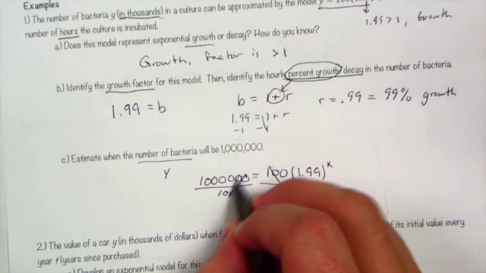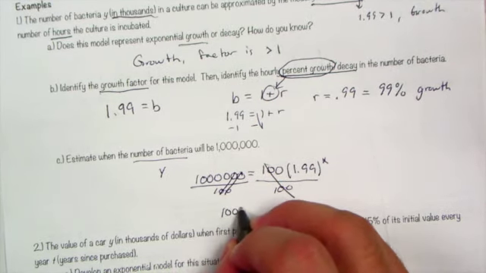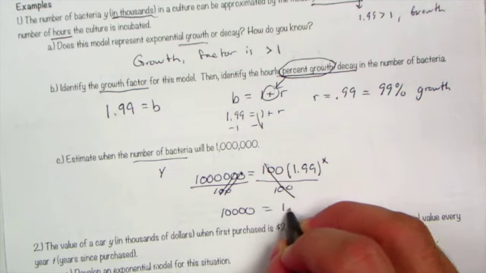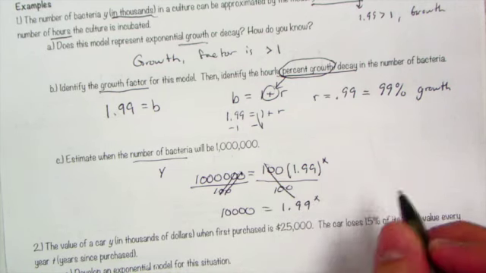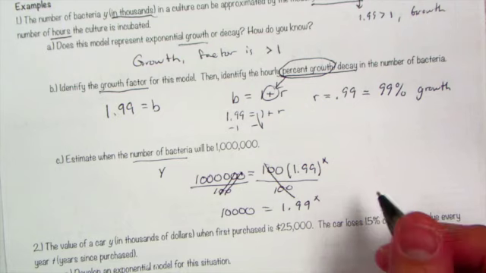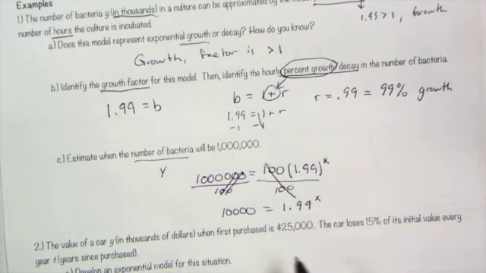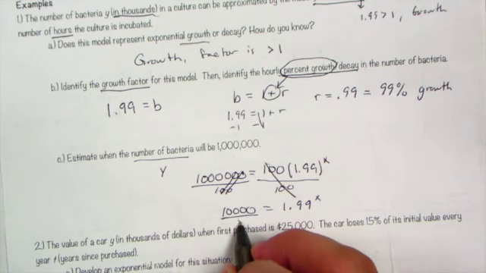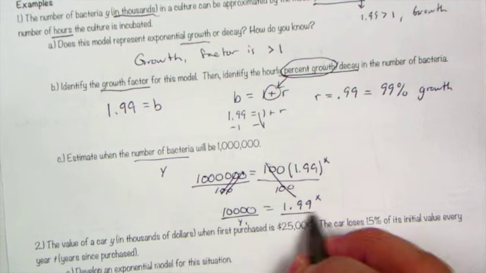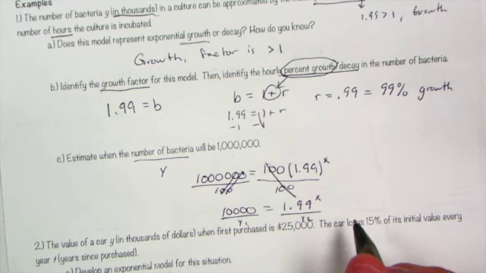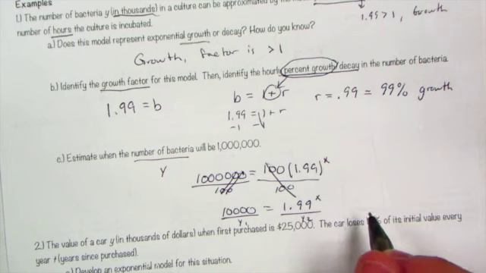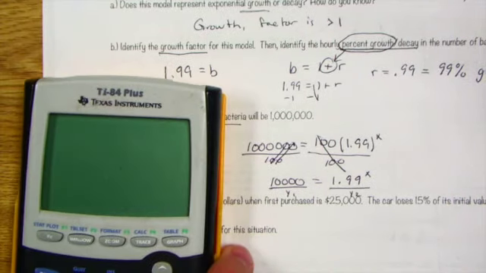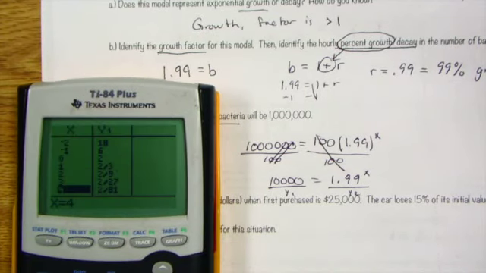Divide by 100, you get 10,000 equals 1.99 to the x power. Now here's what you do. In your graphing calculator, you just put one side into your y1 and put the other side into your y2. It will form two graphs. Wherever they cross will be what x approximately equals.